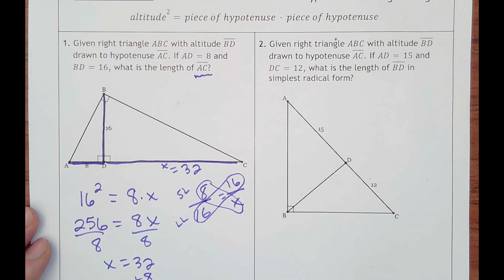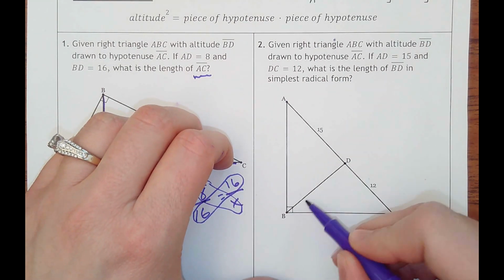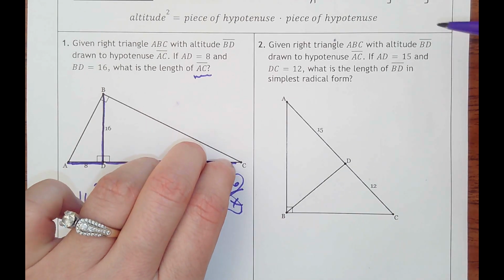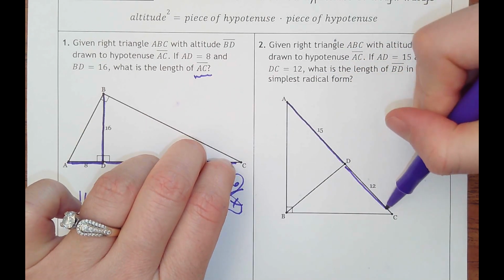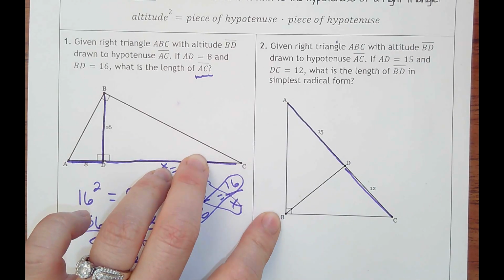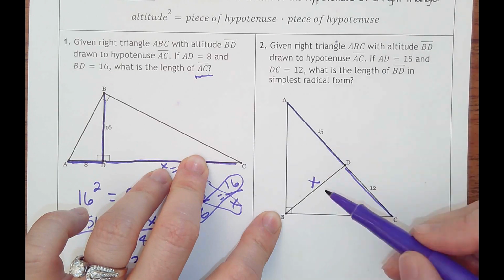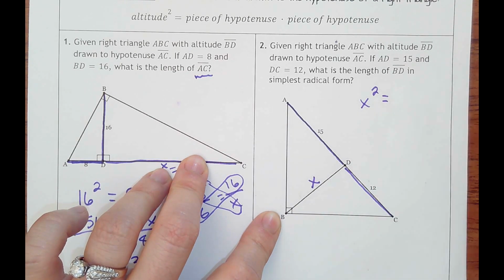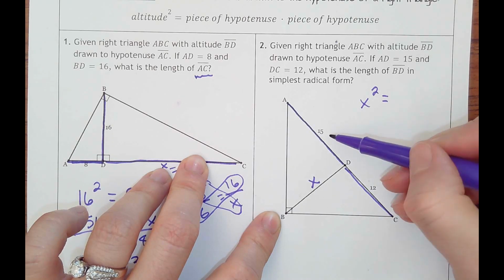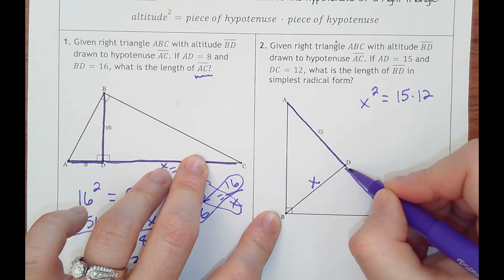All right, so number 2, we're given the right triangle, the whole thing, has this altitude BD, and it's splitting this hypotenuse into 2 pieces, 15 and 12. I don't know BD, so I'm going to call it x. Again, my formula here says that I take the altitude and square it, and it's equal to 15 times 12, or 12 times 15, piece times piece.